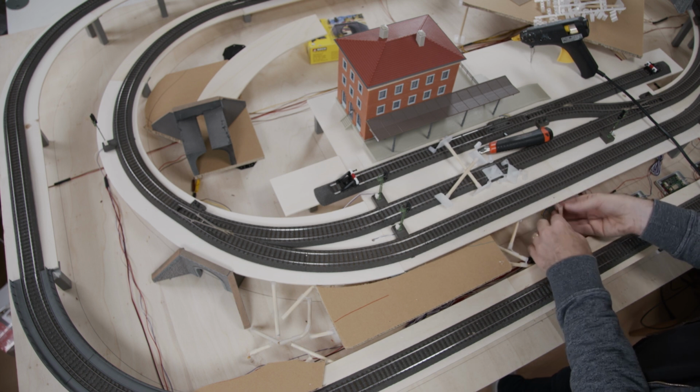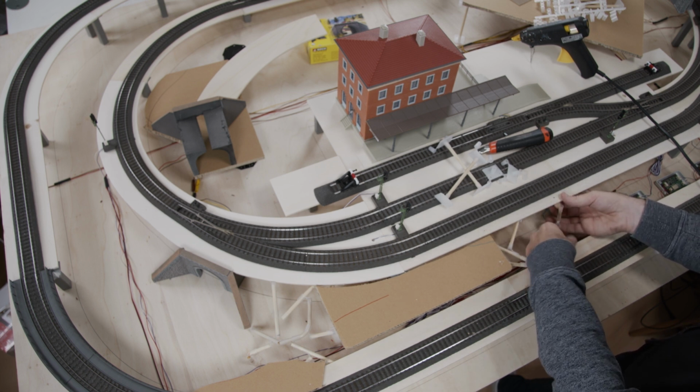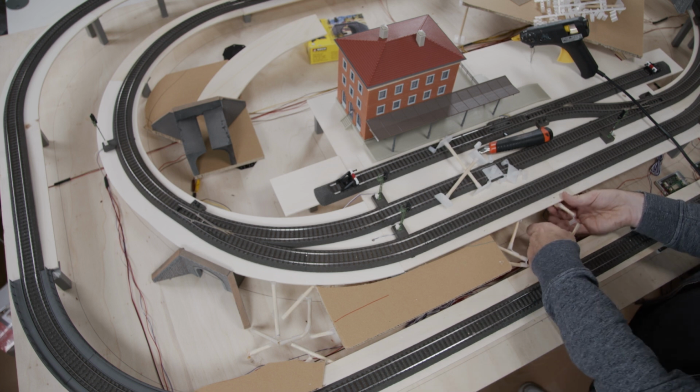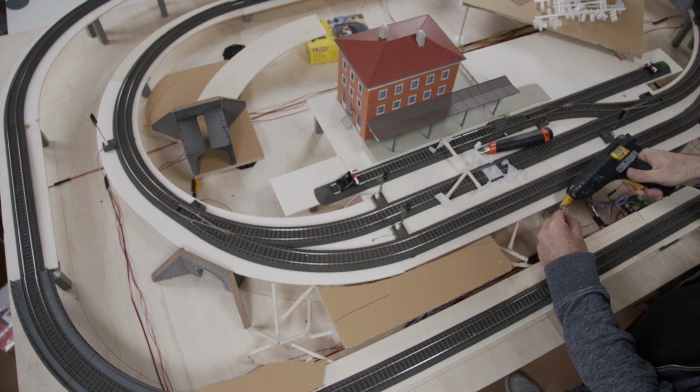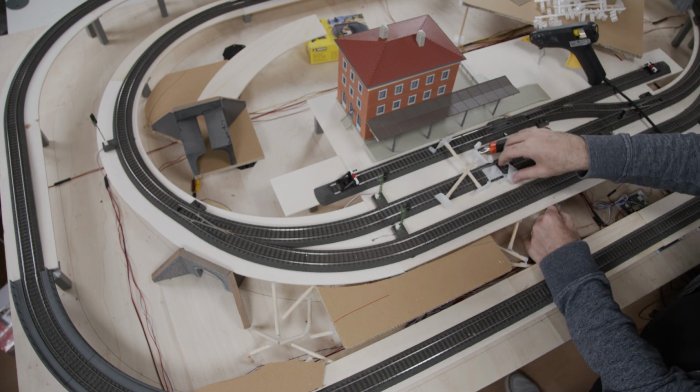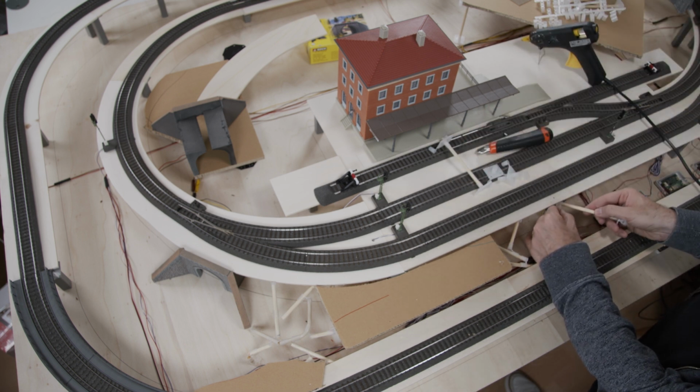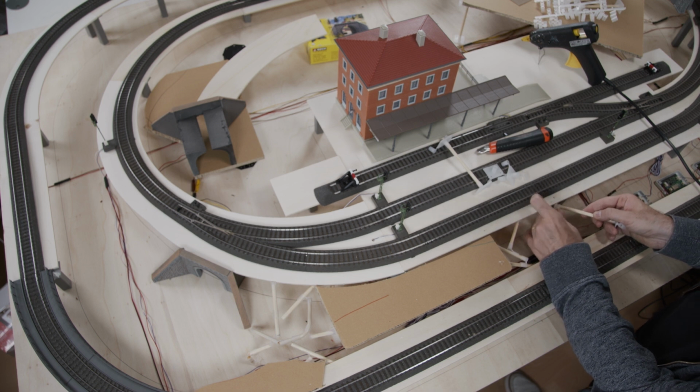Now let's see which way. I think that's looking nice. I'll glue that now. We can still move a little, glue it with some hot glue, and I'll fix that with a second wood stick so that I won't burn my fingers. Now press a little bit. This just takes a few seconds.